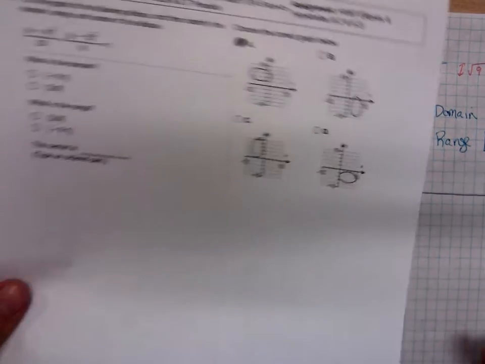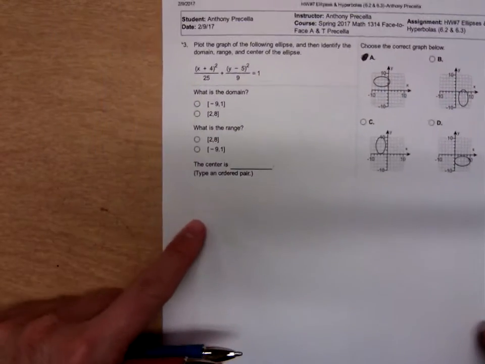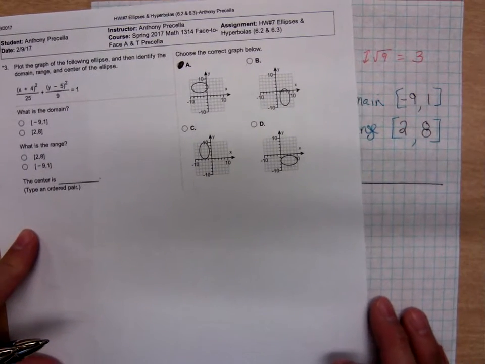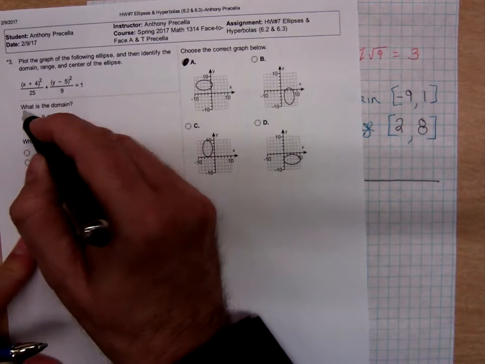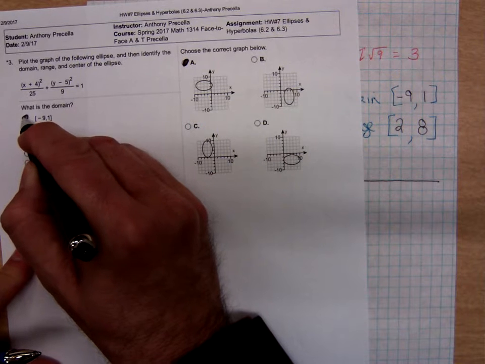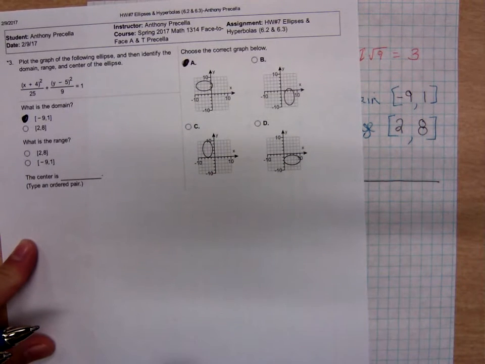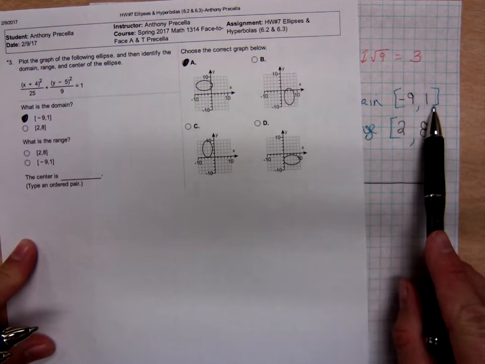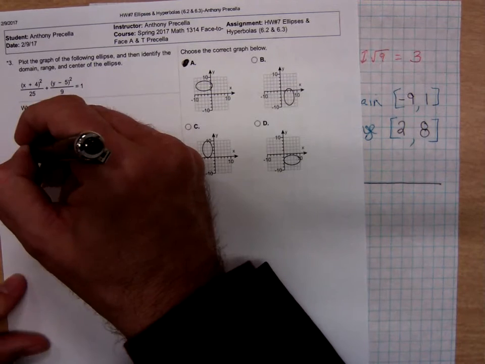As for the rest of the problem, it asks, what's the domain? And it's just multiple choice. You only have two choices, either -9, 1 or 2, 8. The domain is -9, 1. The range is 2, 8.